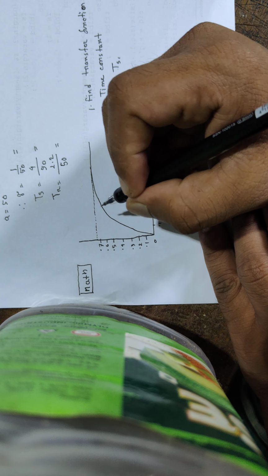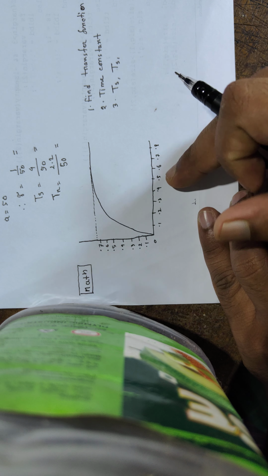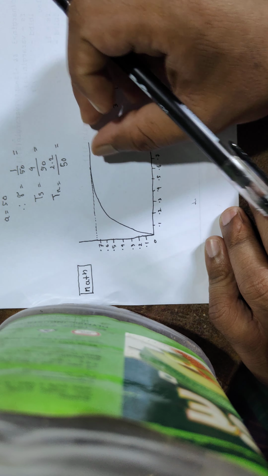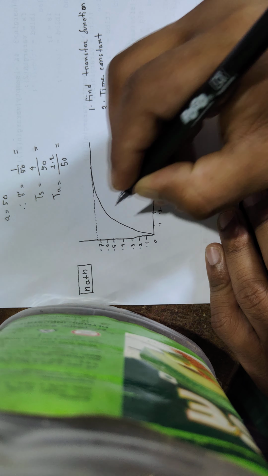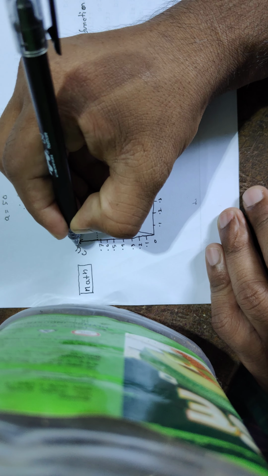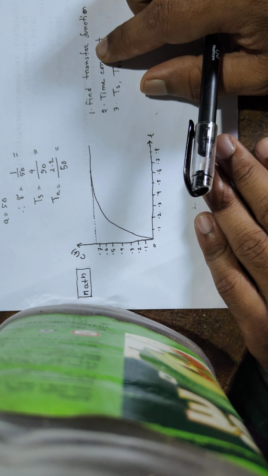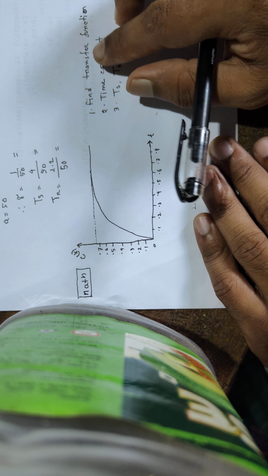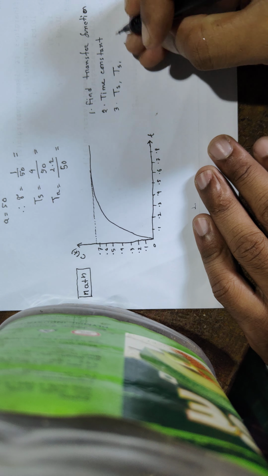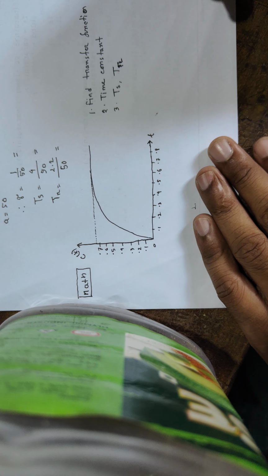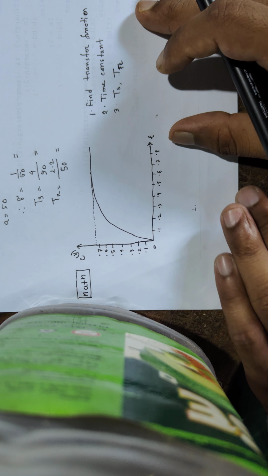In here we will solve another method of first order system. In this method, you are given a system response output function. This is the time axis and this is the system output response C(t) axis. This is your system output, and you have to find out the value of time constant and system transfer function, settling time, and rising time from this graph. The math is very easy, so don't worry.